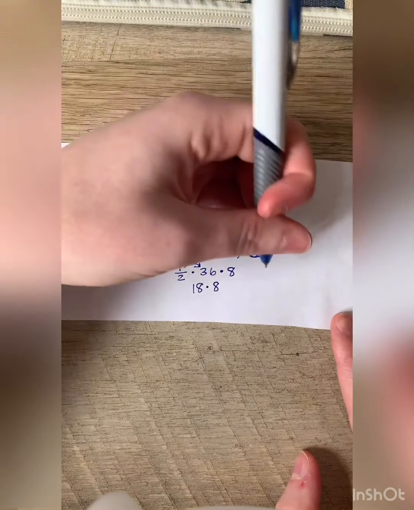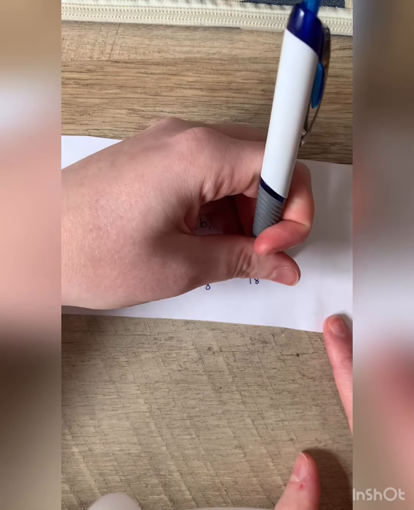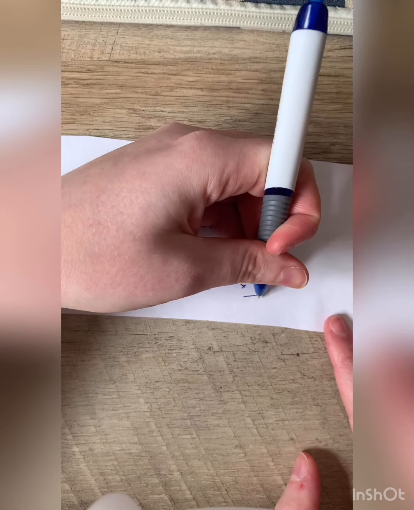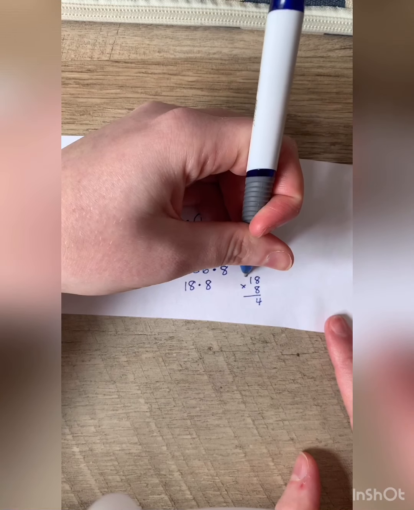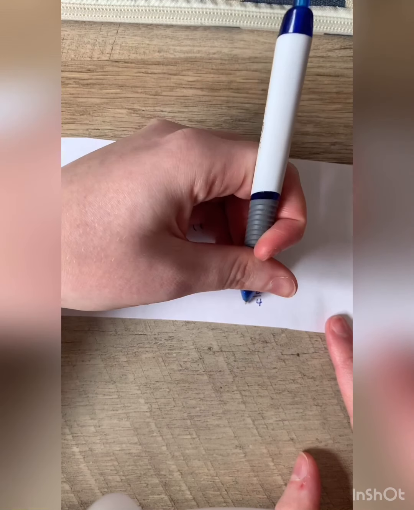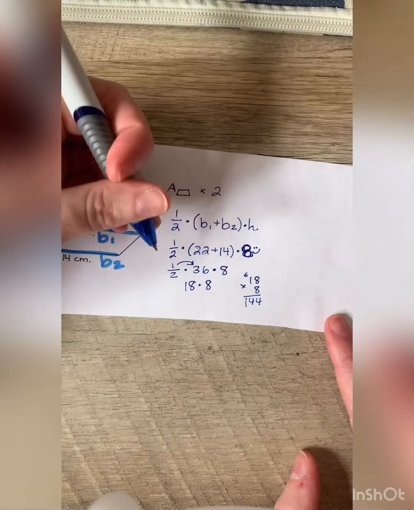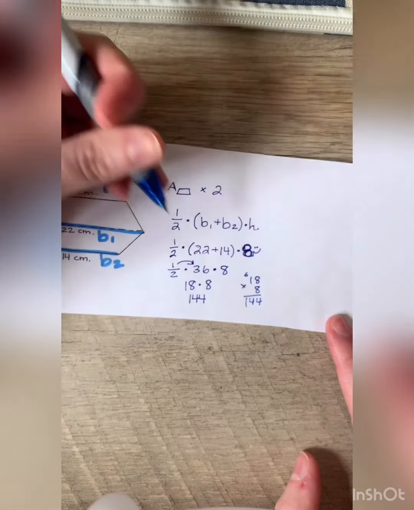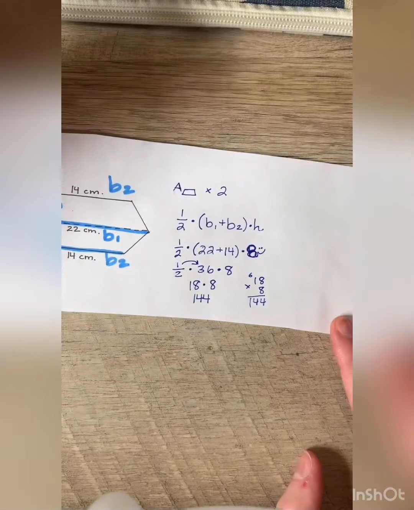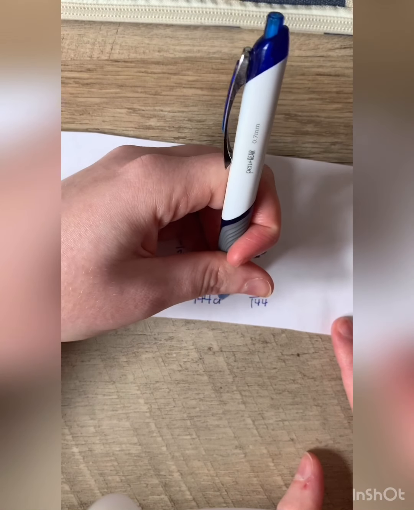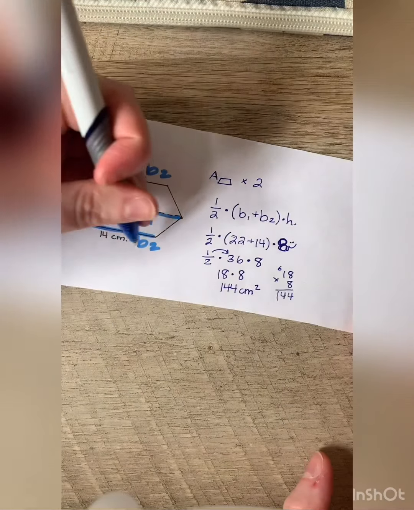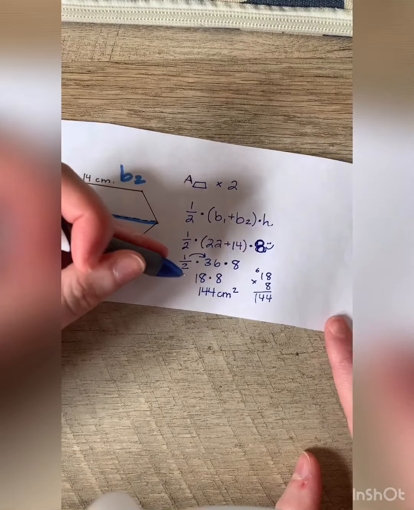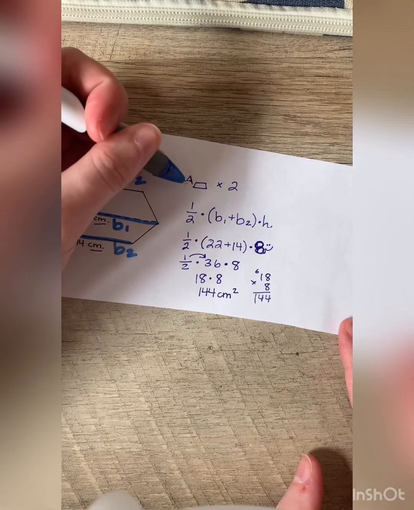Not as friendly numbers off the top of my head, so I'm going to do a little scratch work on the side. 8 times 8 is 64. That leaves me with 144 centimeters squared, because our units are centimeters in this case. Now that gives me the area of 1.